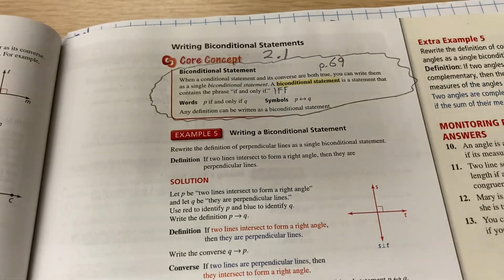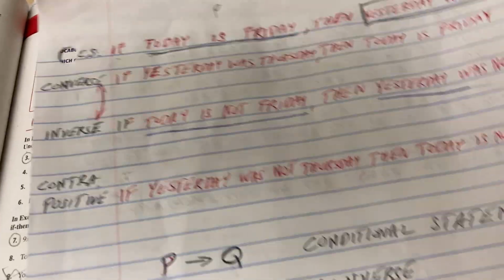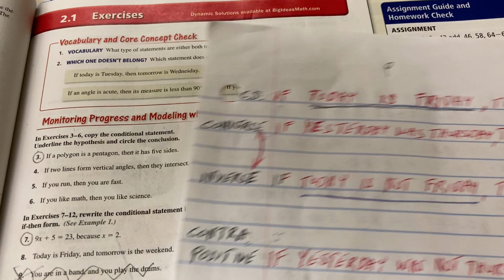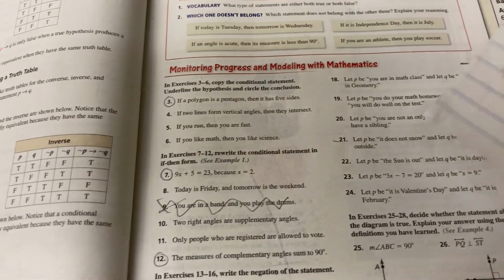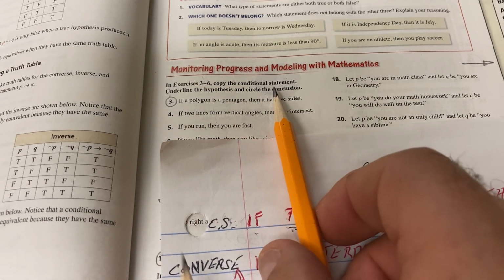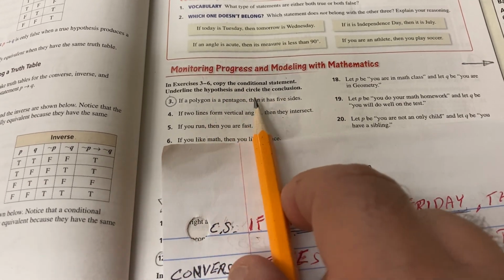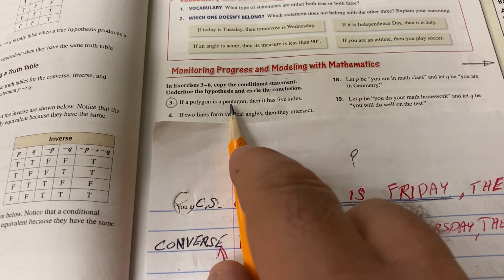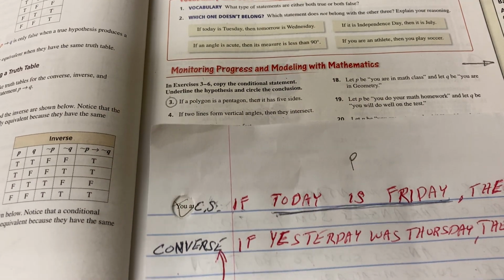Let's get going into the assignment. On page 71, we copy the conditional statement, underline the hypothesis, and circle the conclusion. Number 3 says, if a polygon is a pentagon, then it has 5 sides.